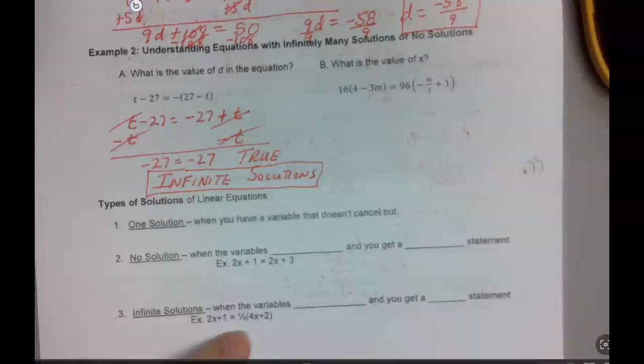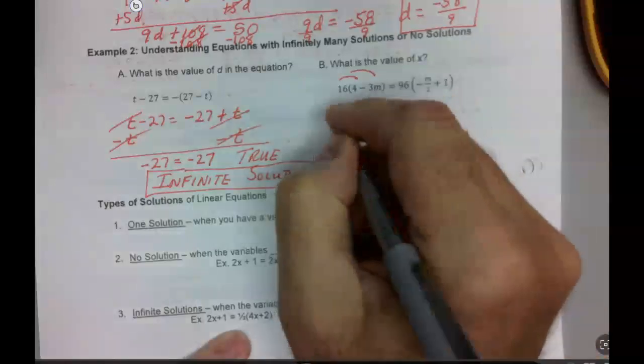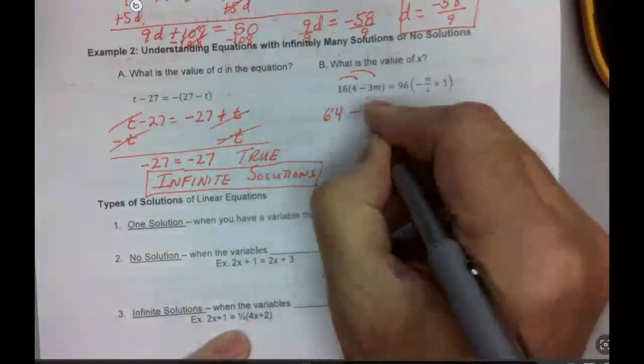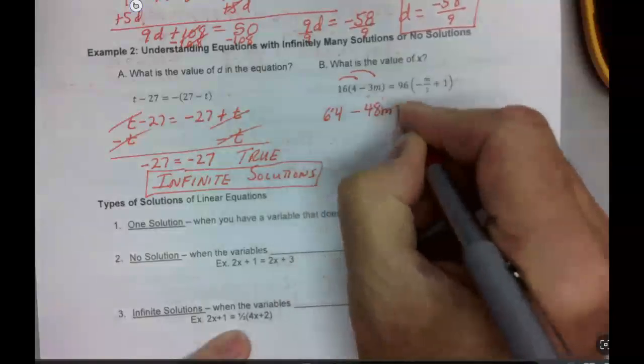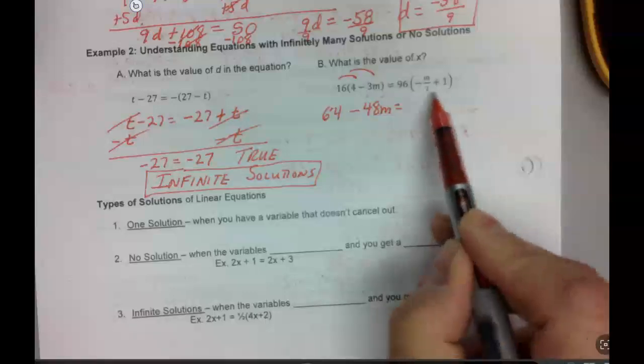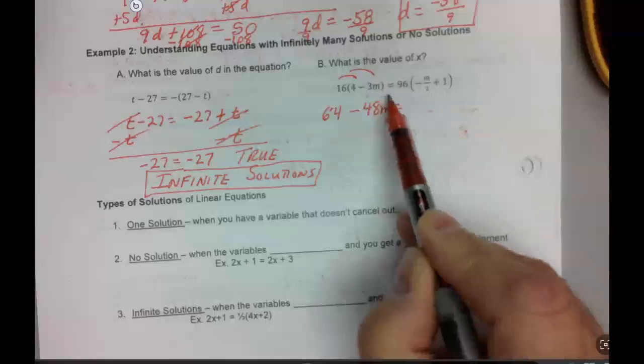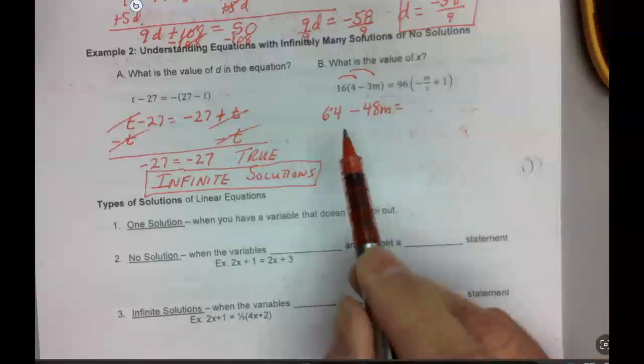Okay, let's do this one here. We can distribute. What's 16 times 4? 64. 16 times negative 3 would be negative 48. Now somebody said, well, why didn't you multiply by a fraction here? Because this is inside the parentheses. Okay, I did. Now, if it's outside the parentheses, that's when you want to multiply, okay? Get rid of the fractions.